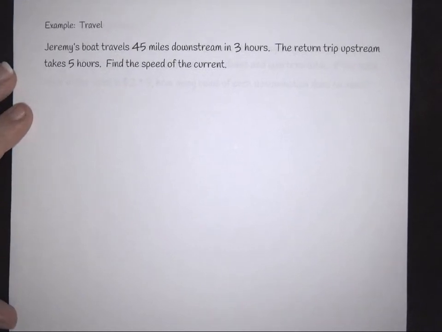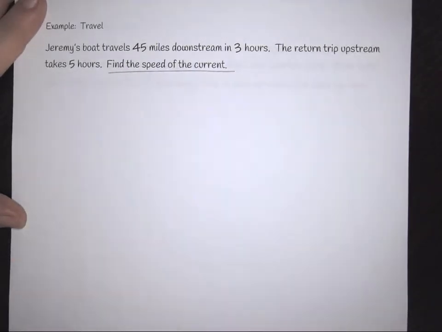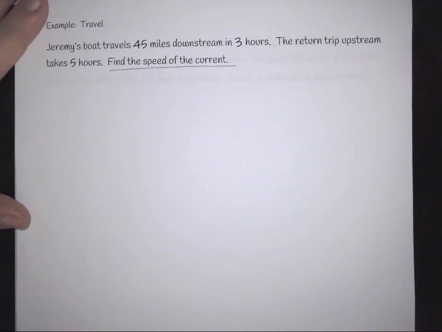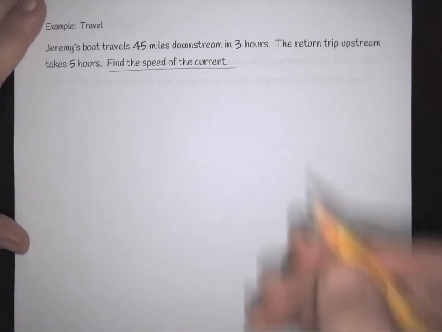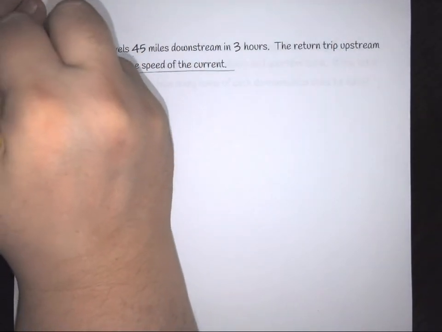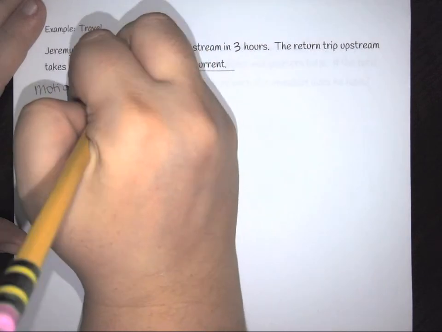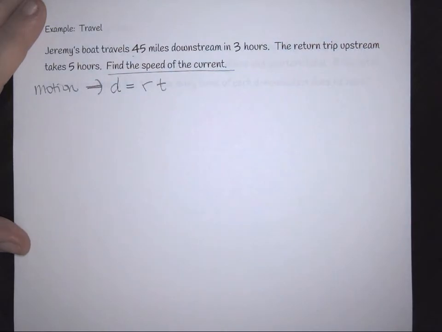Here we have Jeremy's boat travels 45 miles downstream in 3 hours. The return trip upstream takes 5 hours. Find the speed of the current. So here we're looking for just the speed of the current. We're again going to make another table so that you can see. But here we have to remember we are talking about traveling. Because we are talking about motion, this means we need to use d equals RT as part of our equation, because we're talking about traveling.